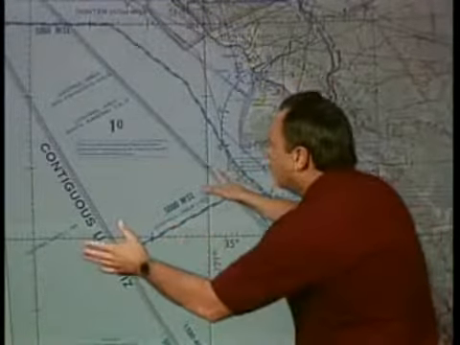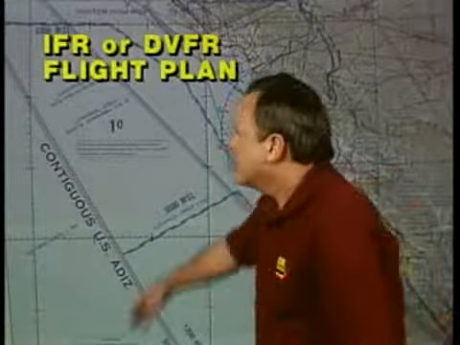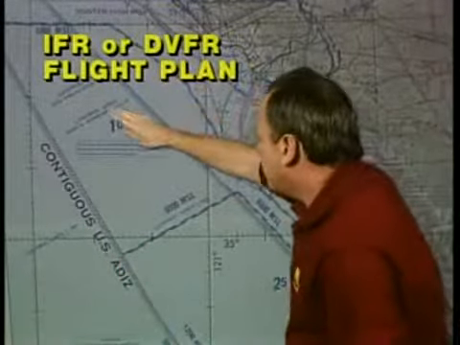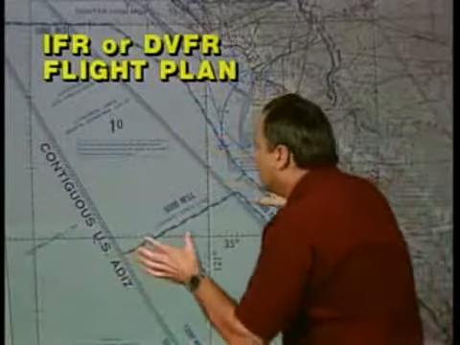And what you need to do if you're going to enter an ADIZ is you must file an IFR, or what is known as a Defense VFR flight plan for all operations that enter the ADIZ. And of course, two-way radio is required for most ADIZ operations, and a transponder with altitude reporting is required unless you're operating in Alaska and Hawaii.